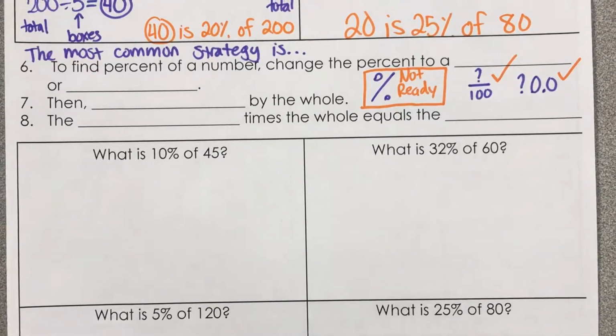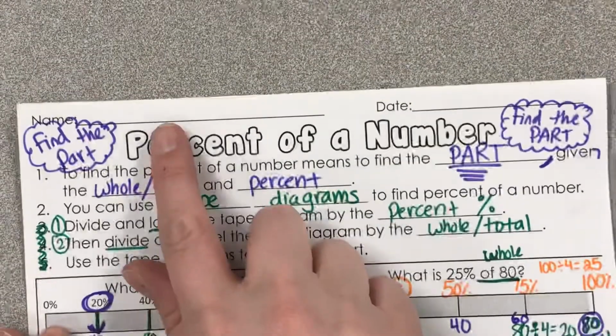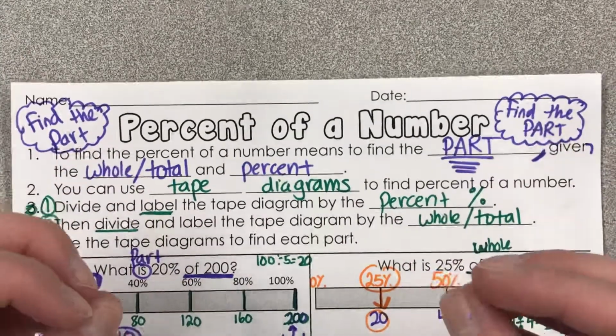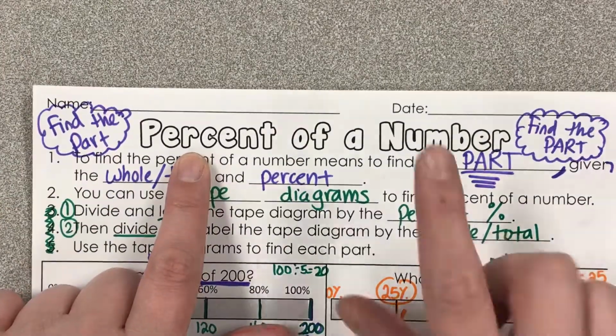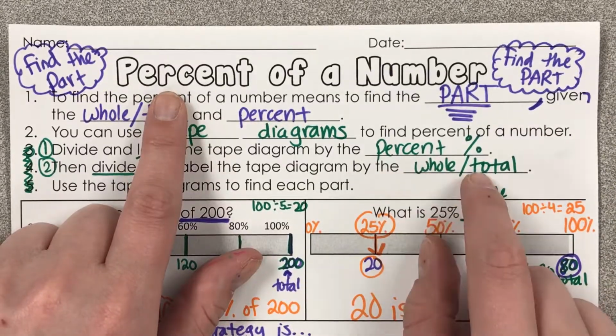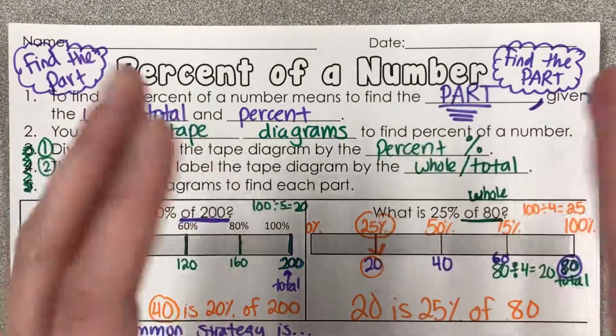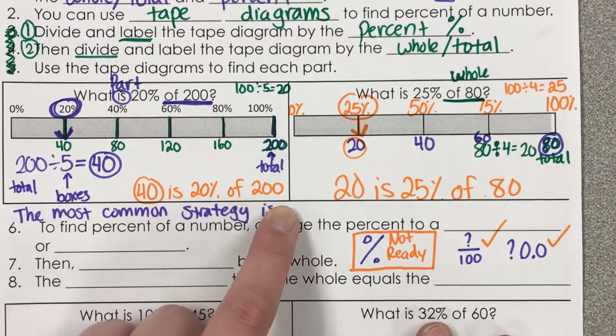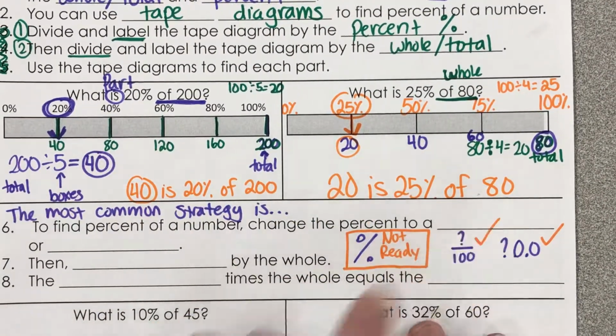All right, guys, you should be on the second part of your percent of a number notes. Remember, we're finding the part, the piece. They gave us a percent. They gave us the total, the whole number of items or people or places or whatever they're asking for, and we want the part. 40 is 20% of 200. 20 is 25% of 80.